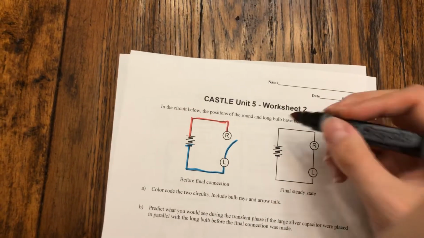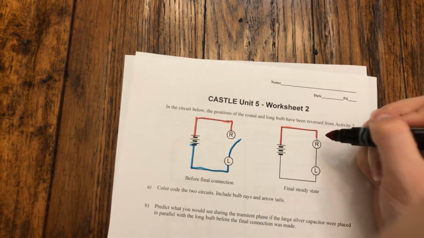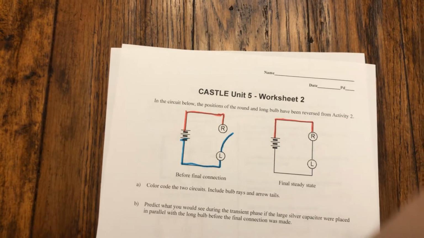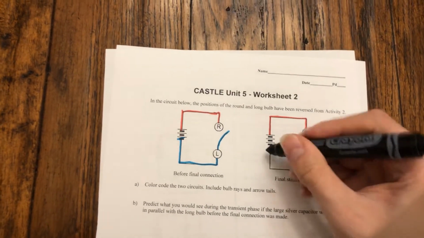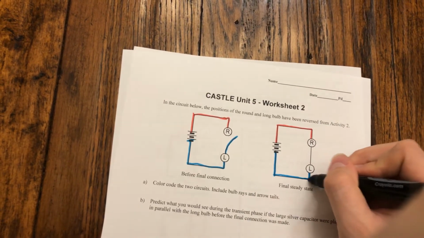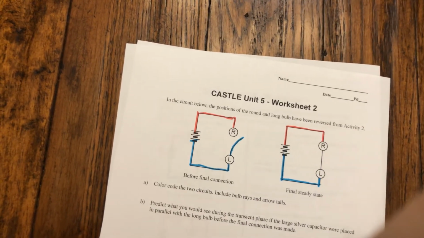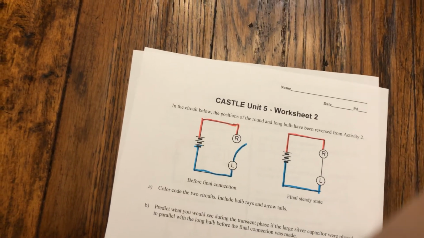Okay, in our final steady state, this one must be red. And again, it must be red because the job of the battery is to make it red, just like how the job of the battery is to make this one blue. That's always going to be the case because that is the battery's job. And the question is now, what is that middle wire?